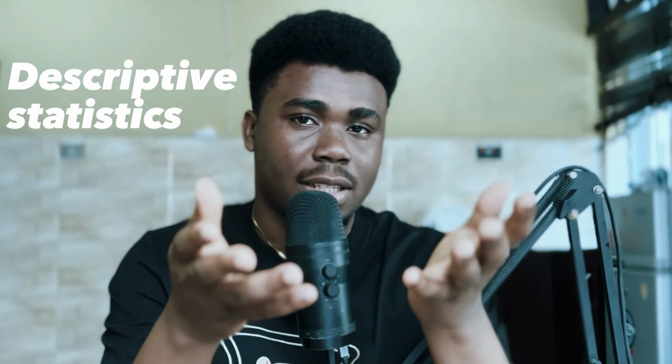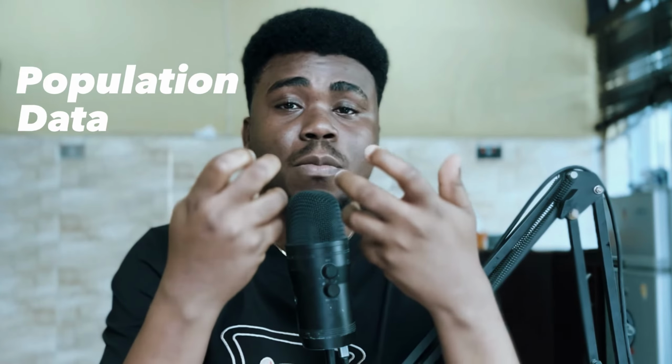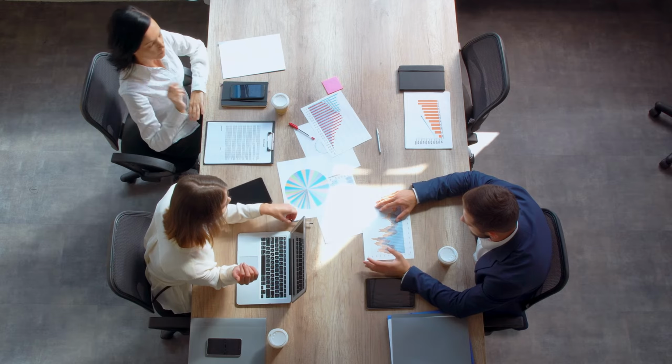We basically have two branches of statistics. We have the descriptive statistics and we have the inferential statistics. The inferential statistics is actually that branch of statistics that helps us to use sample data that was extracted from population data to make conclusions and make decisions.